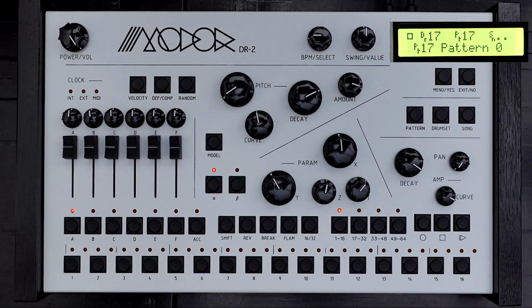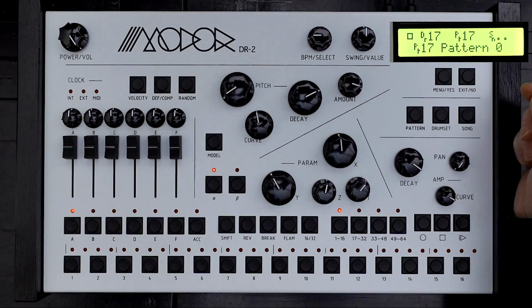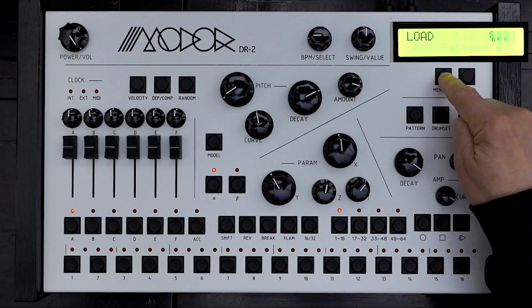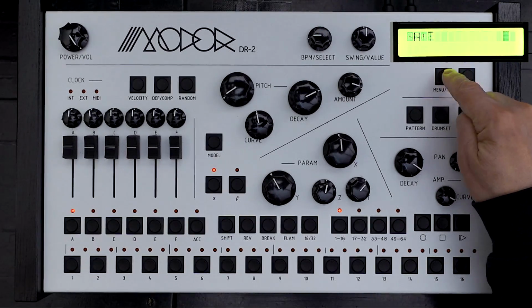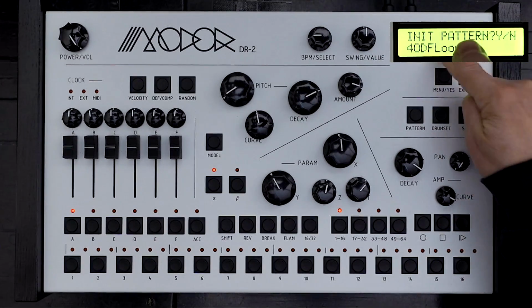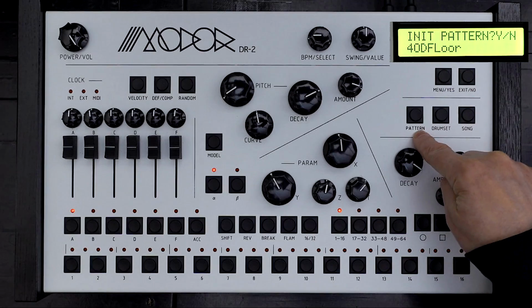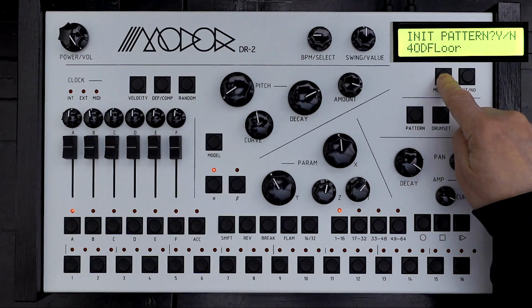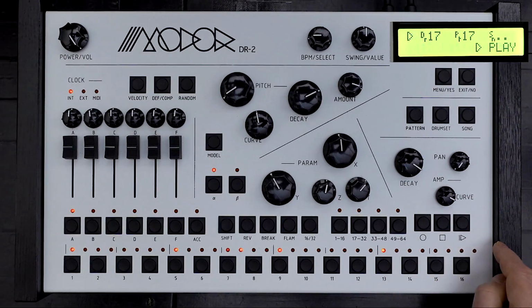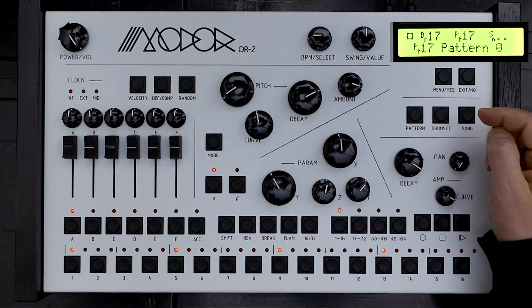Now instead of clearing that channel or instrument, you might want to load the initialized default pattern. Not sure why you'd want to, but let's say that's what you want to do. So go to pattern, press the menu, load, no, save, no, no, no, initialize. Okay, initialize pattern. Now it'll come up with initialize pattern rather than anything else because we hit the pattern button first. So initialize pattern, it says 4 on the floor. Okay. So there's your initialized pattern.